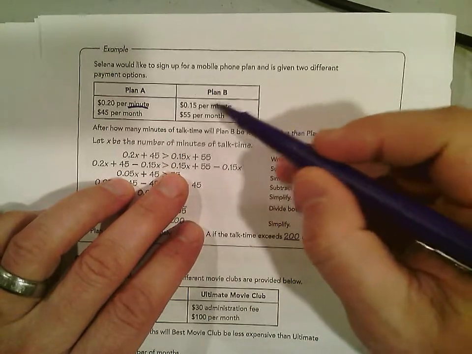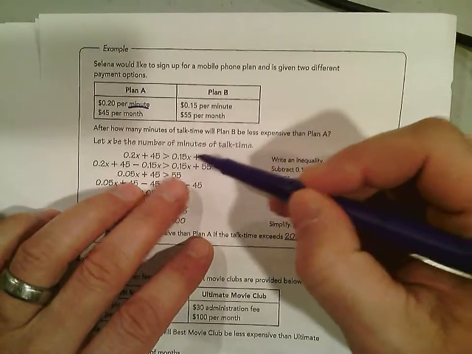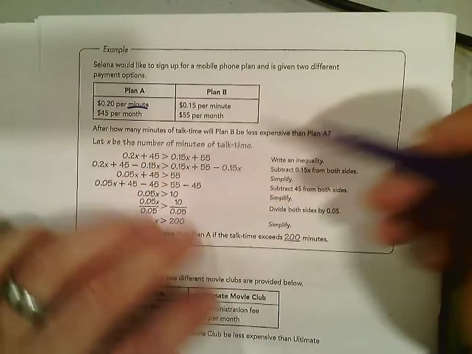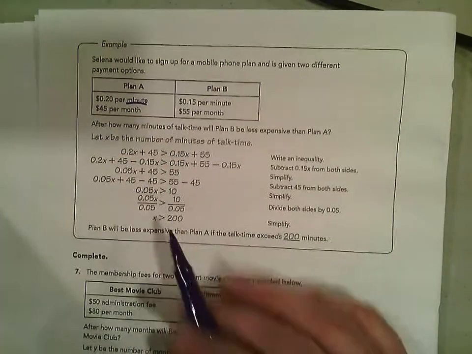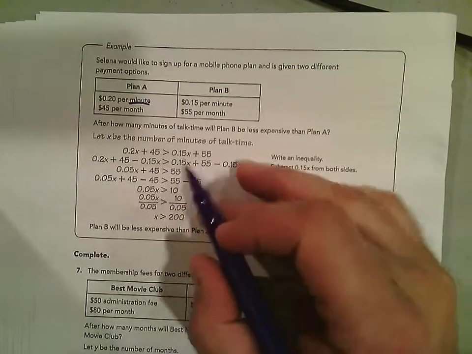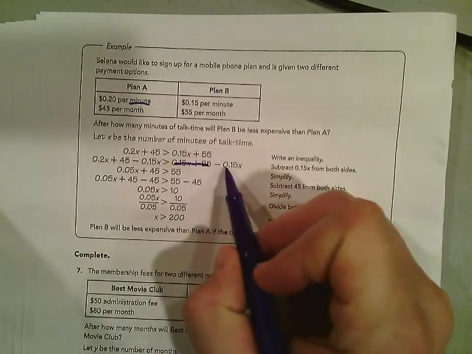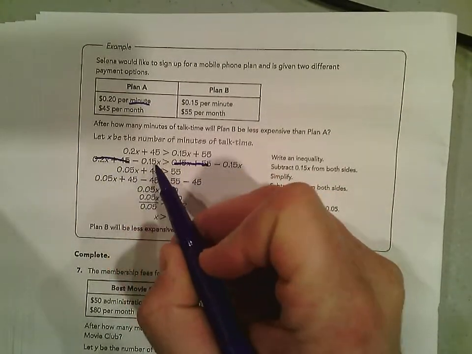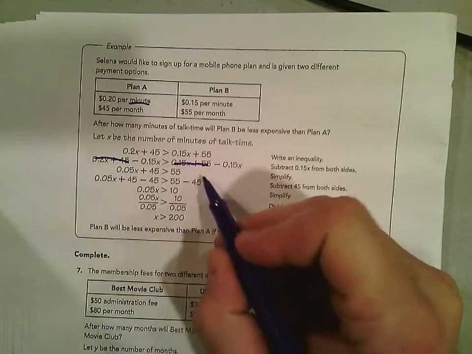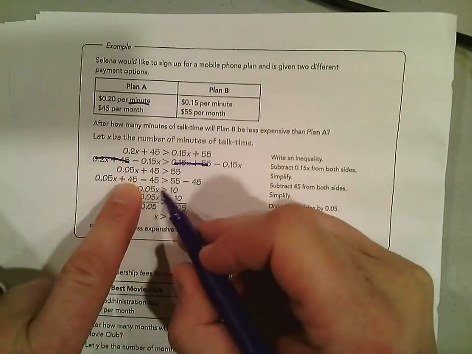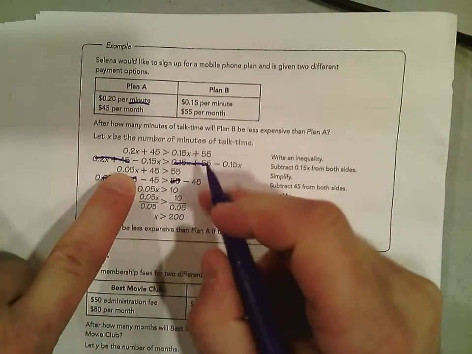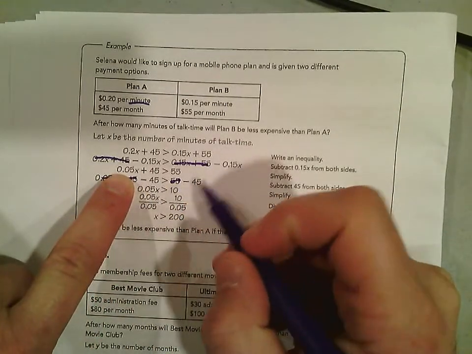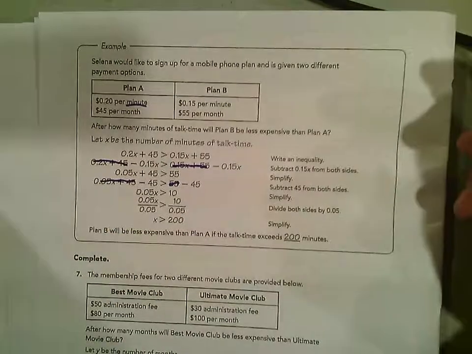So we want to know when this becomes cheaper, when that becomes less, when this is greater than that. So they started by taking away 15x from both sides, and then took away 45 from both sides. It's kind of easier to see that way, maybe. And they ended up finding out it would be 200 minutes.